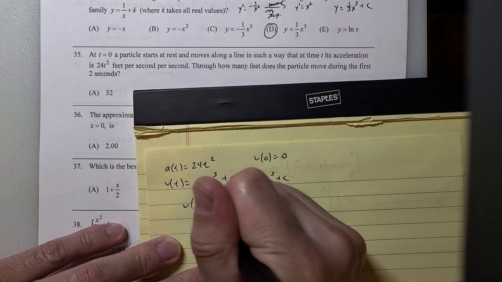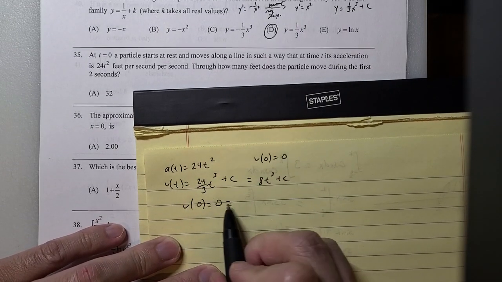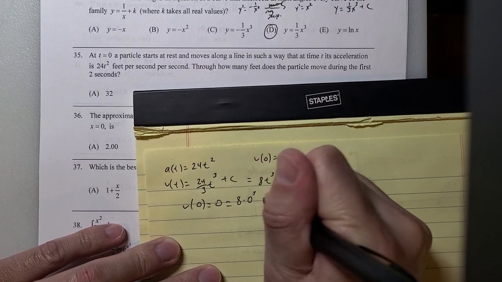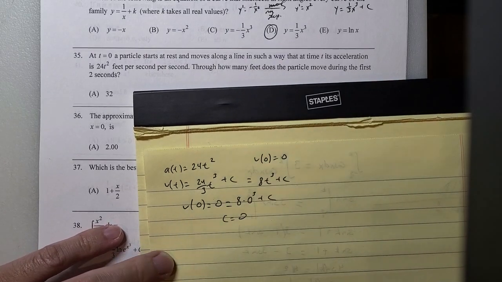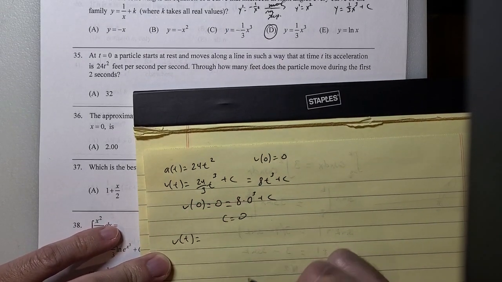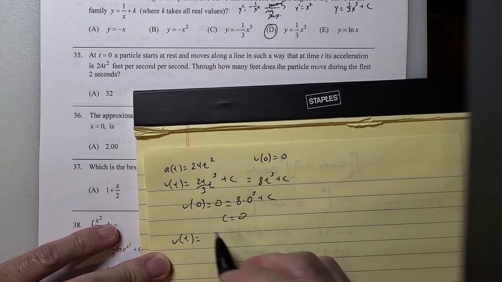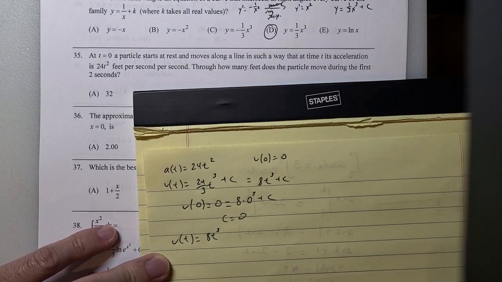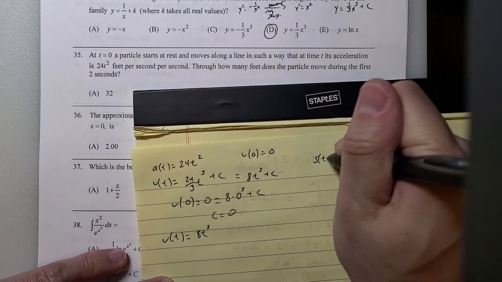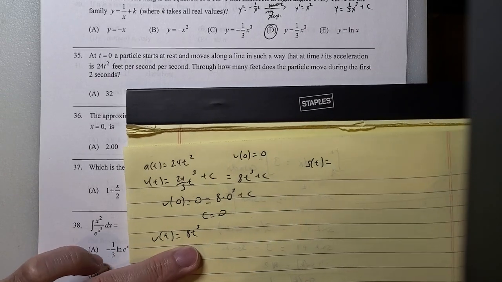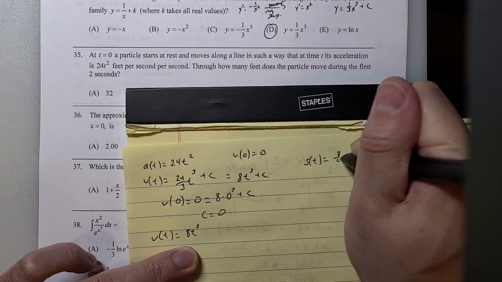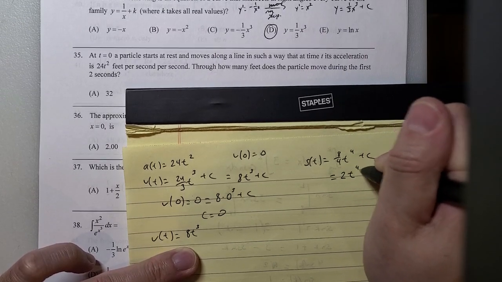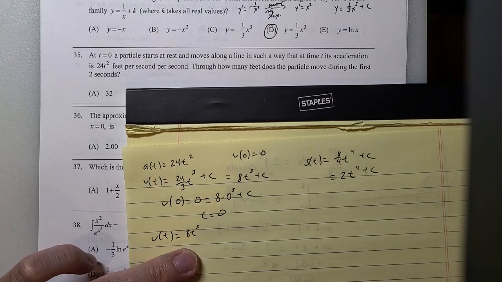They give us v of 0 is 0, so we plug in 0 as t. It'll be 8 times 0 cubed plus c, so c is equal to 0. The general solution had a constant, and our particular solution is 8t cubed. Position would be the integral of velocity, which would be 8 over 4 t to the 4th plus c, which is 2 t to the 4th plus c.